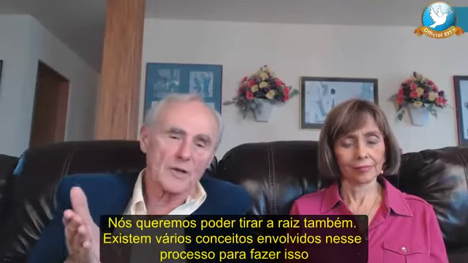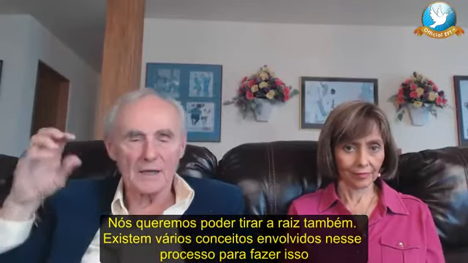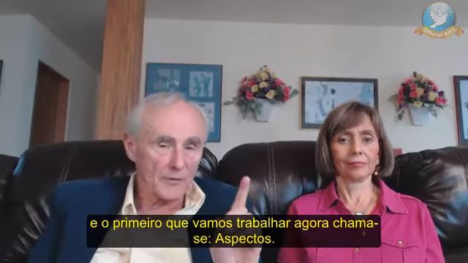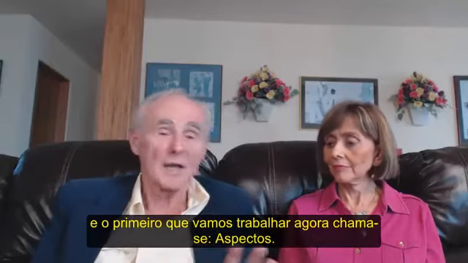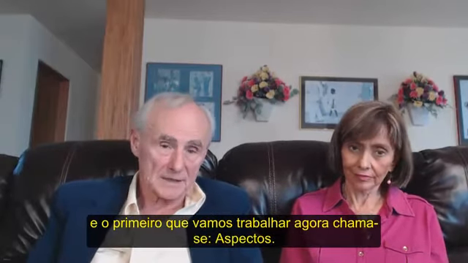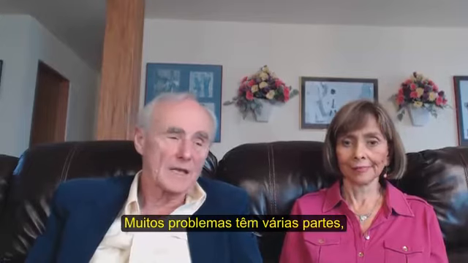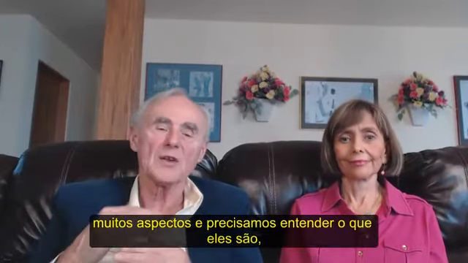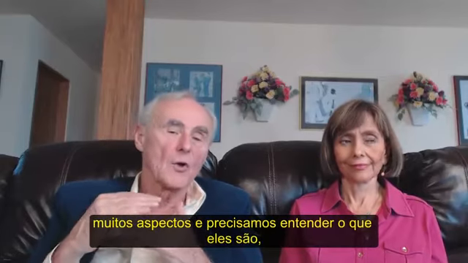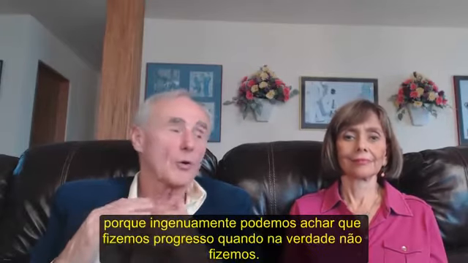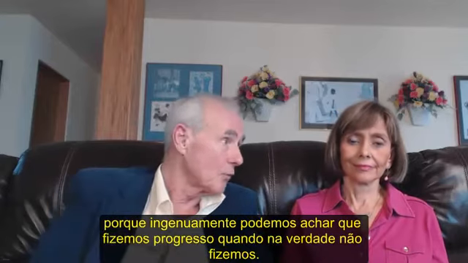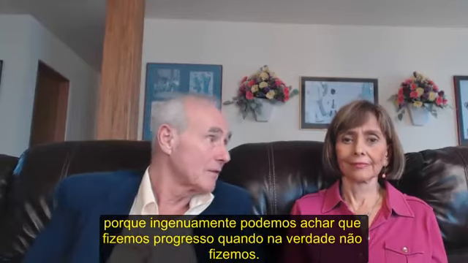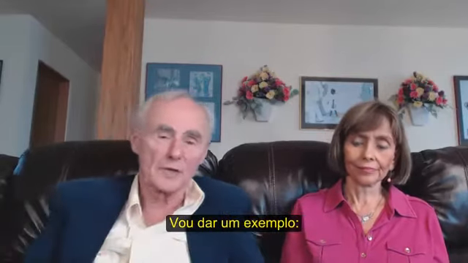So we want to be able to get the roots out of that. There are a number of concepts involved to do that, and one of the first ones we want to go after right now is called aspects. That is, many issues have different pieces to them, different aspects to them, and we need to understand what those are, or we're going to be sometimes fooled about thinking we made some progress where we didn't really. Let me give you an example.